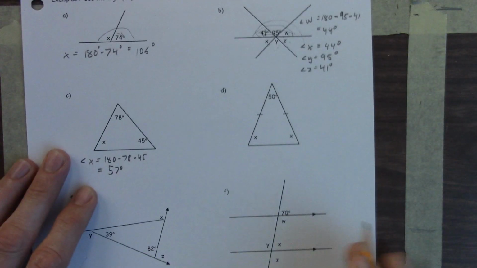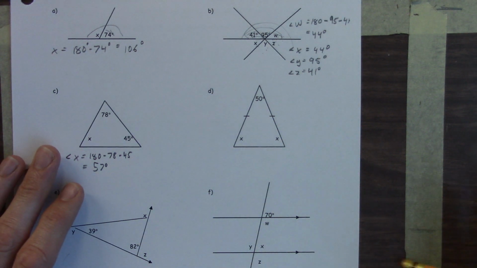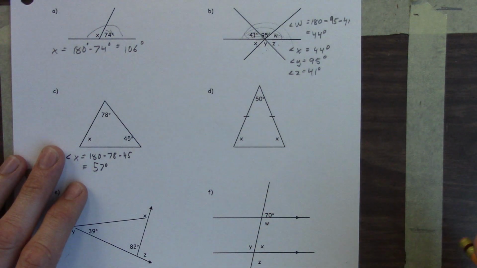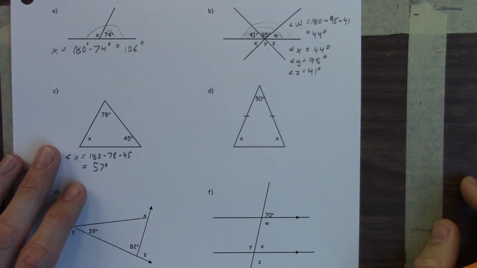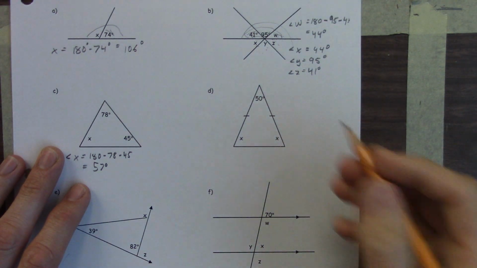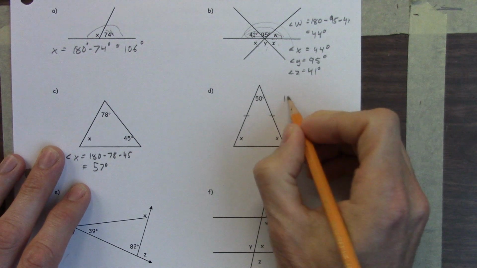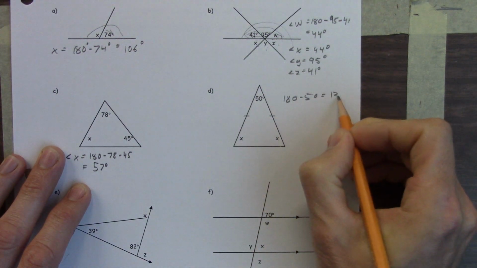All right, Douglas, you're going to do this one. How do we do this? We only got one unknown, or sorry, two unknowns here now. What's the problem with that? Yeah, that's right. So we go 180 minus 50. That's what? 130.